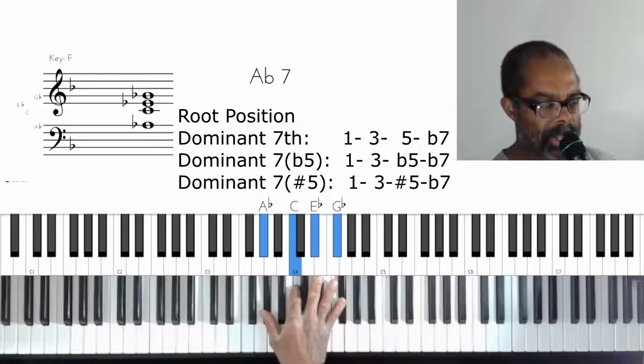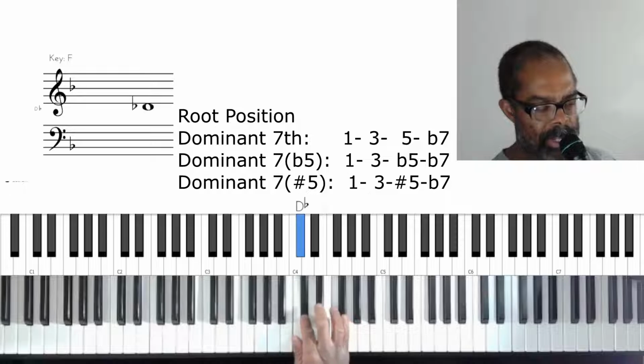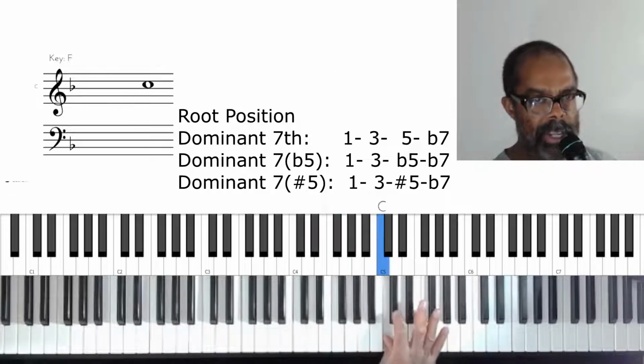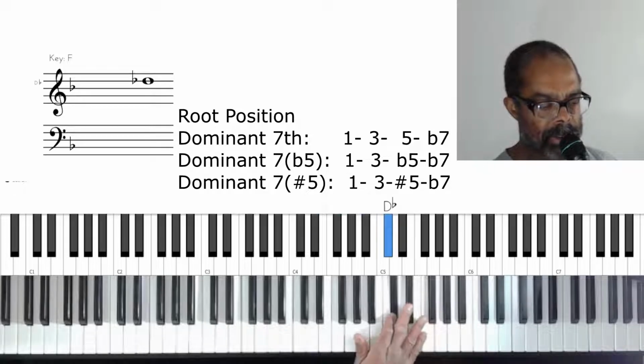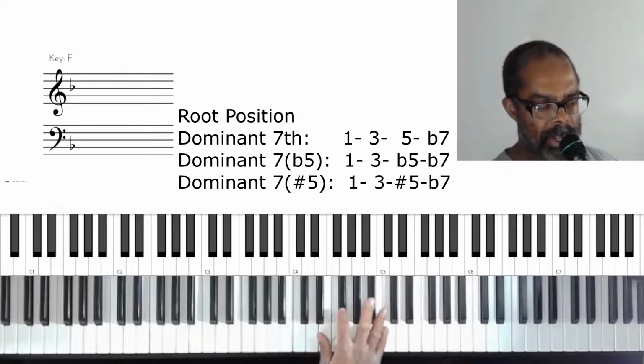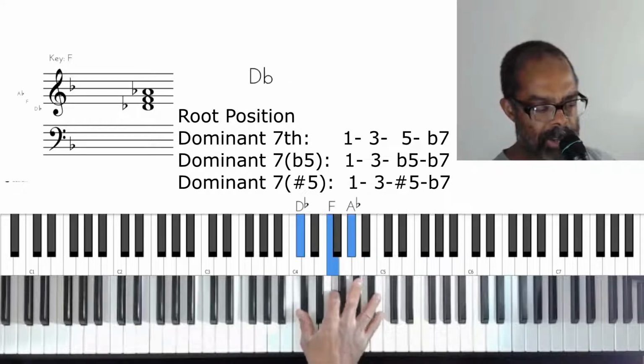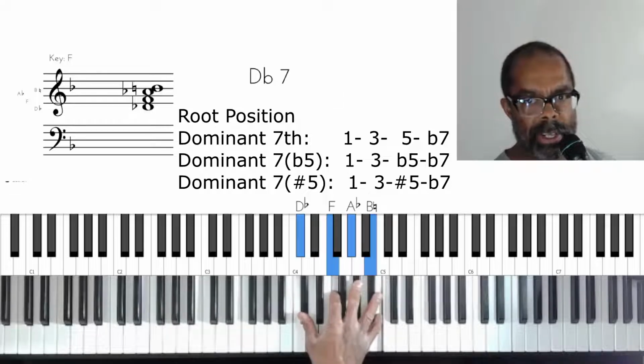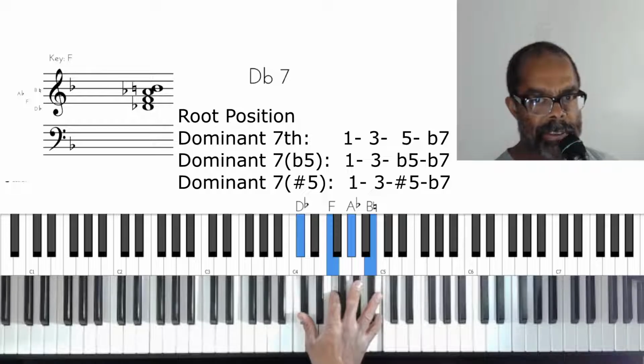Okay. Key of D flat. 1, 2, 3, 4, 5, 6, 7. And we're back at 1. Right? So in D flat, the 7 is here. We've got to flat it. So our notes, 1, 3, 5, flat 7. Okay, so that's going to be our D flat 7 chord.